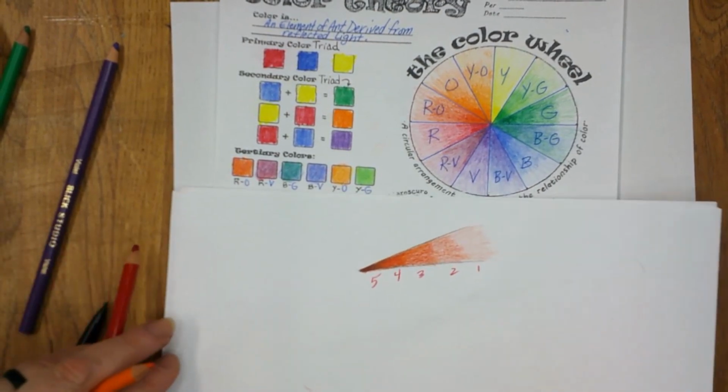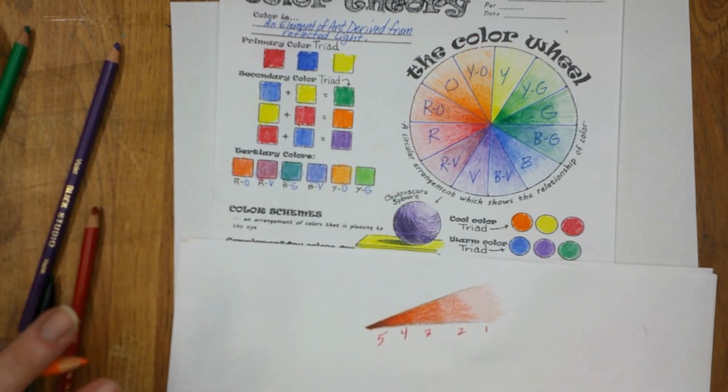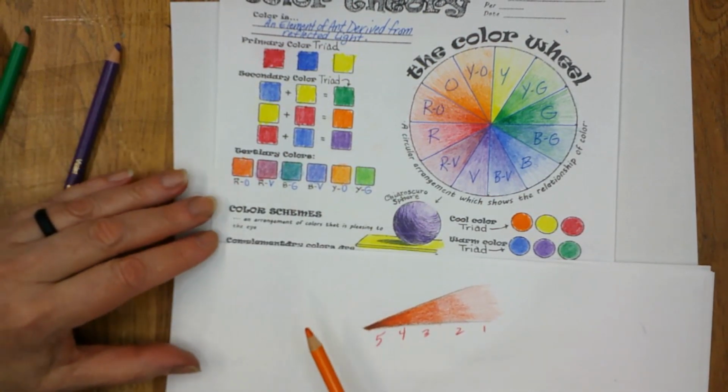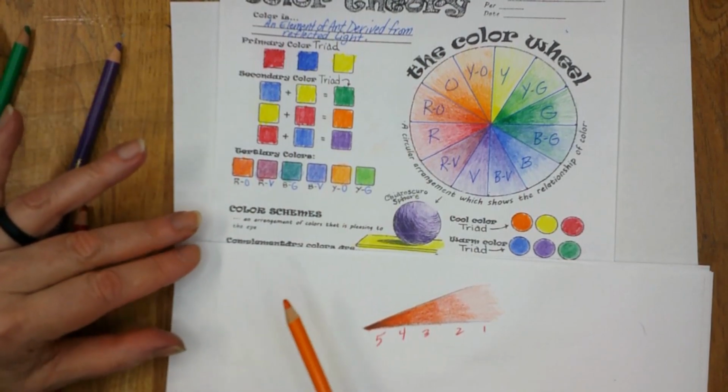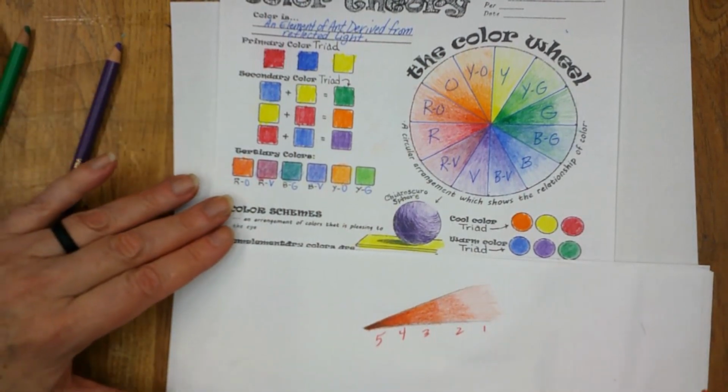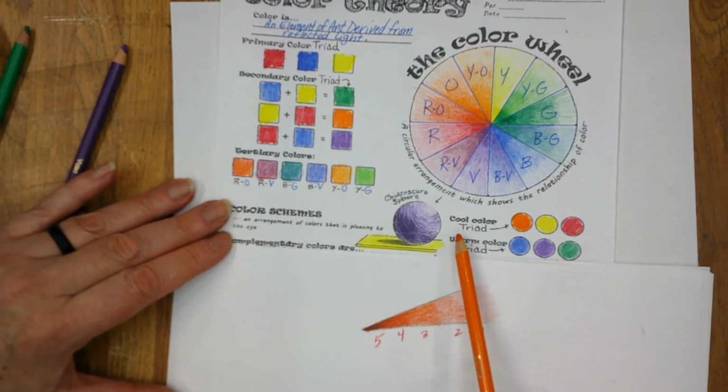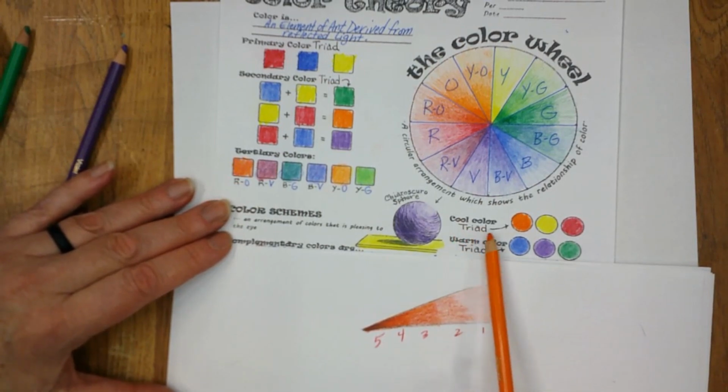All right, with that said, now we're going to move down here and we're going to talk about color schemes. Color schemes are an arrangement of colors that is pleasing to the eye. And we will create color schemes in our paintings. A color scheme is a cool color triad, and this is again triad meaning 3 colors. So we have a cool color triad and a warm color triad.